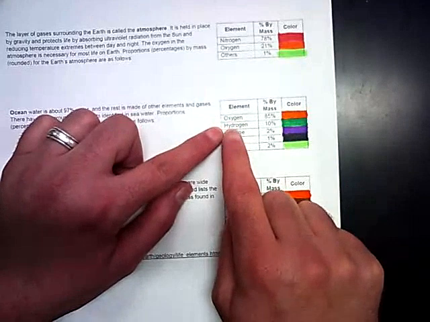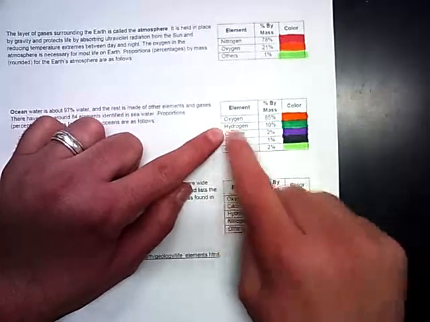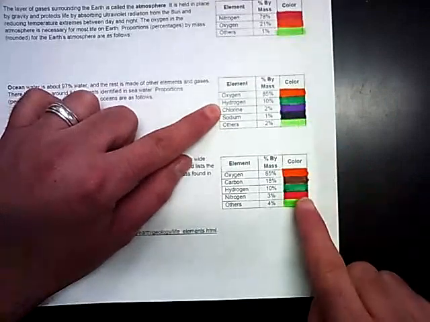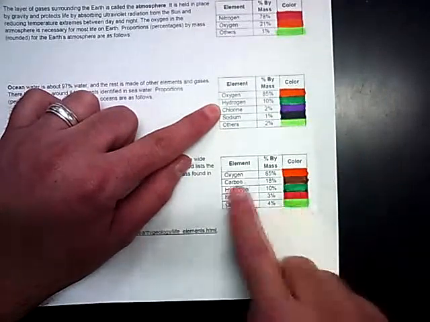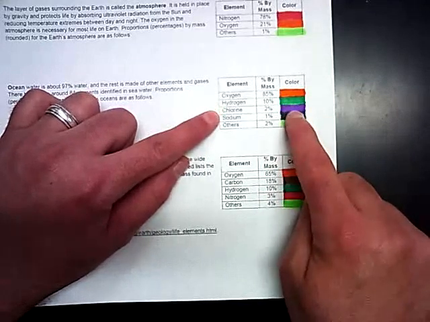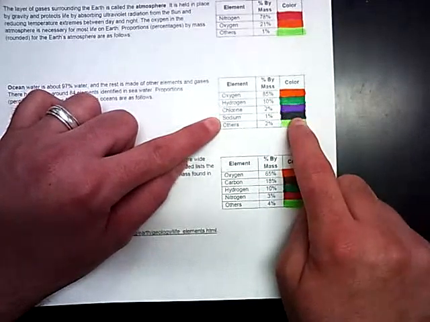Here, we've already done oxygen. We have not done hydrogen, so this is where I use my dark green for hydrogen. Hydrogen is also in the bottom section here. So go to this box for hydrogen and color it the same color that you chose here. Chlorine, I picked purple, and sodium, black.